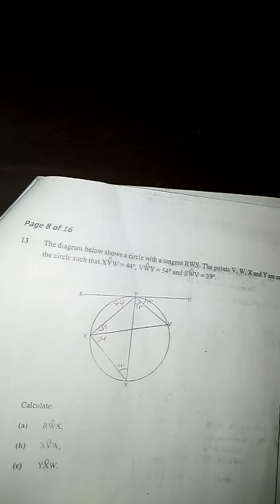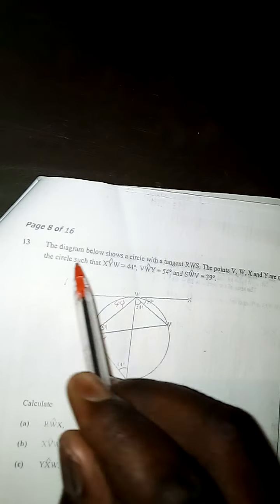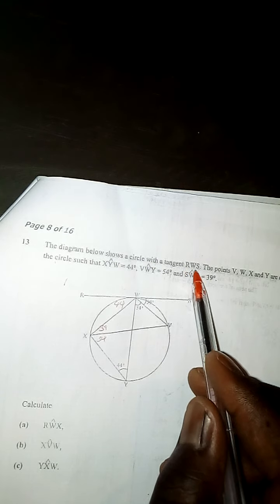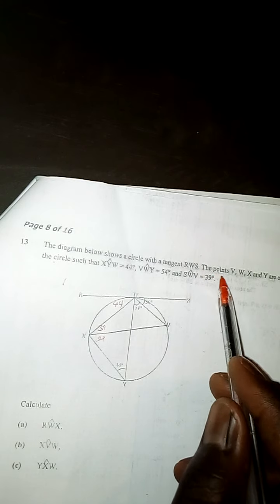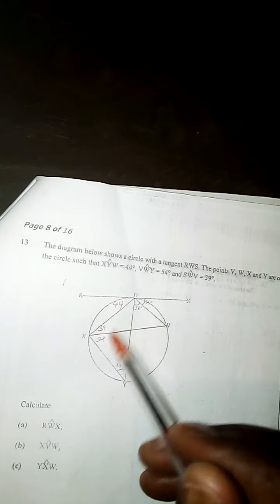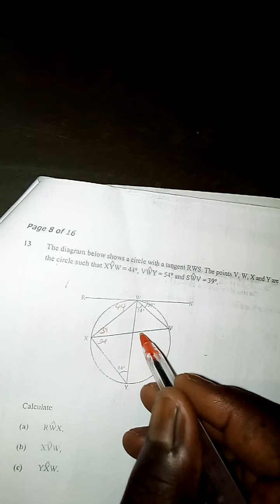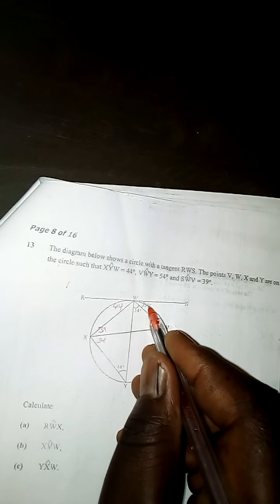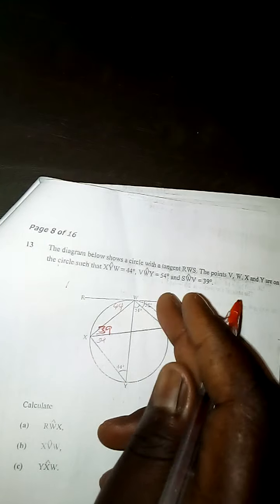Then the next question: the diagram below shows a circle with a tangent RWS. The points V, W, X and R are on the circle, as you can see from the diagram. So calculate. Before you calculate these angles, this is 39, because the angles are alternate angles.